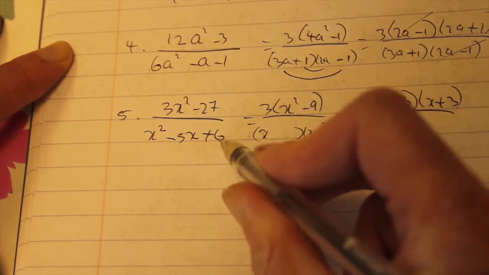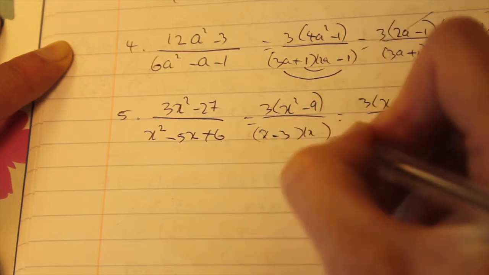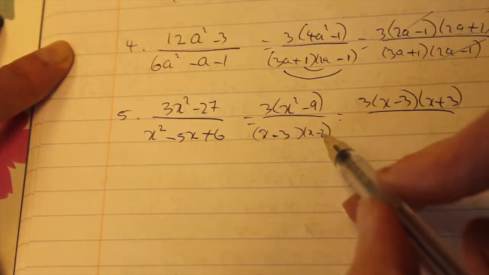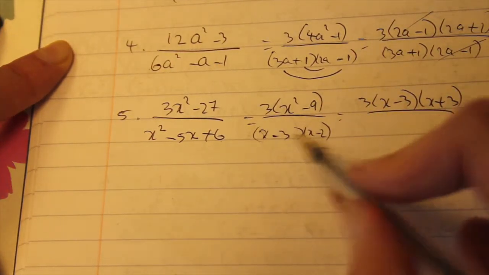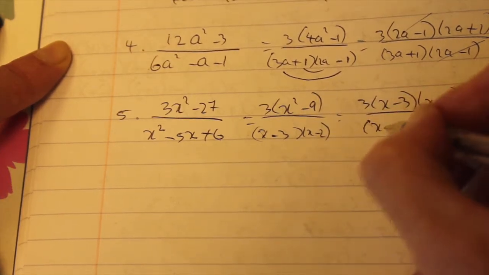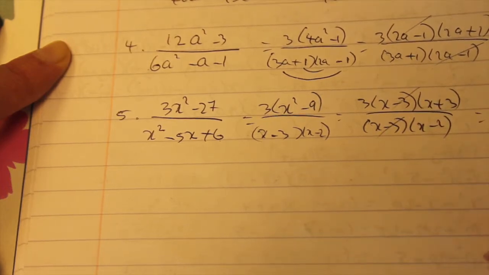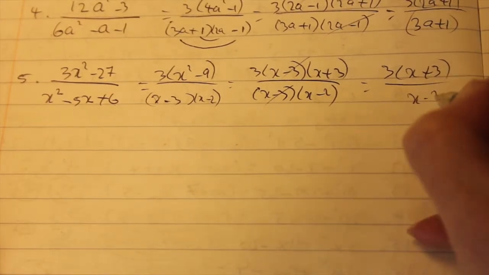What multiplies to give 6 and adds to give minus 5? There's a positive 6, so they're both negatives. Minus 2 times minus 3 gives you positive 6. Minus 2 take away 3 gives you minus 5. And then those two cancel, giving you 3, x add 3 over x minus 2.